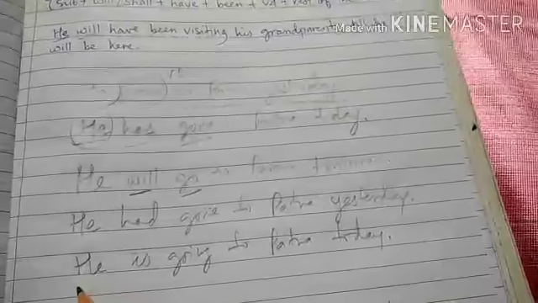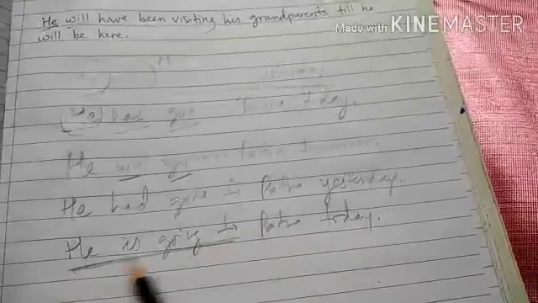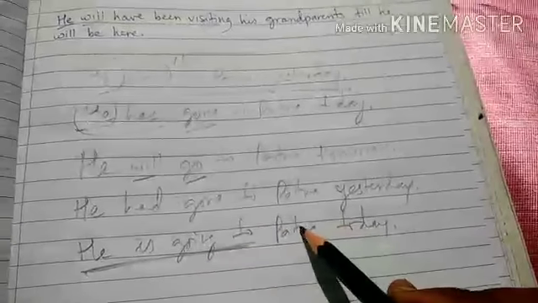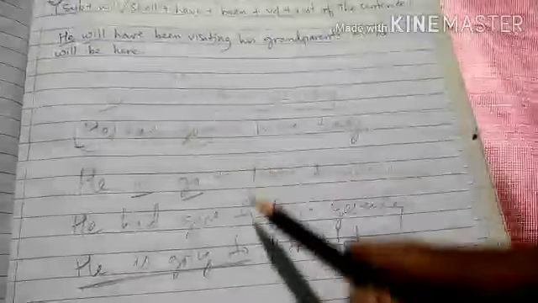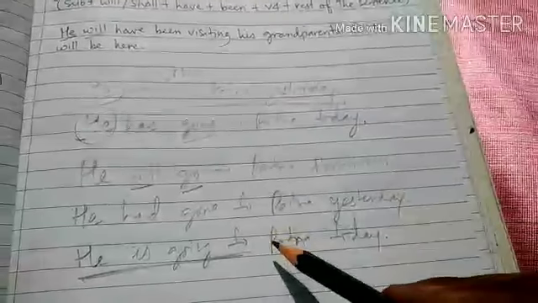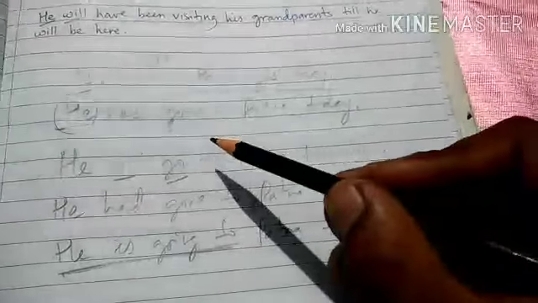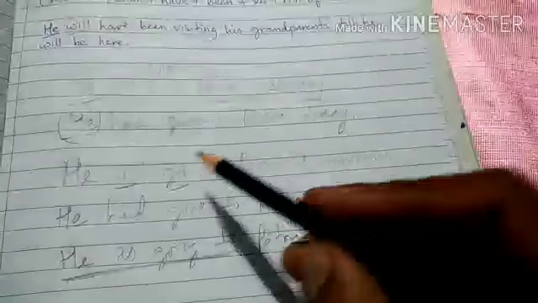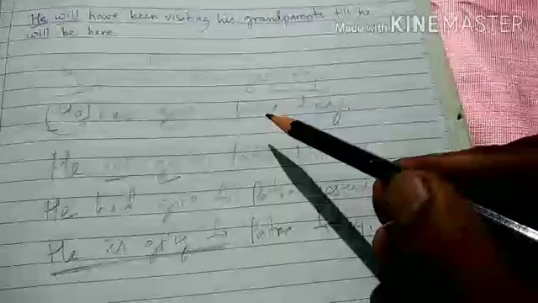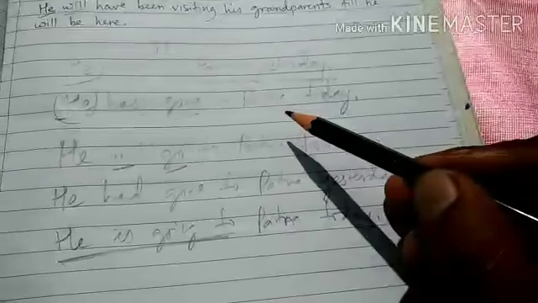So this sentence is in the structure of present continuous tense, but it expresses future action. Okay, so this way we may frame or transform tenses. That will be the transformation of sentences also according to the requirement of tenses.